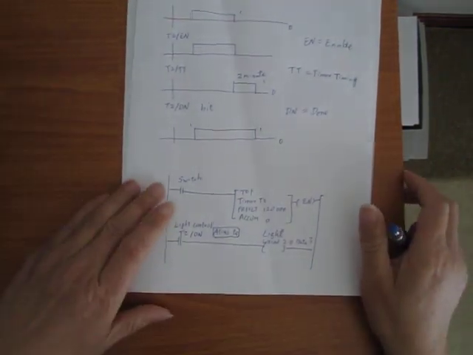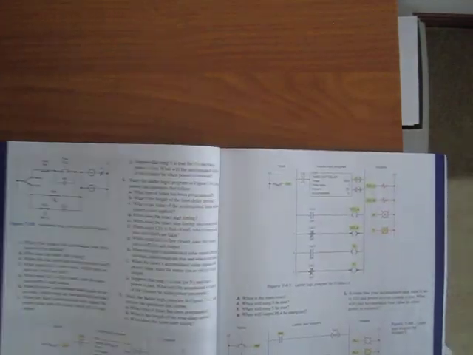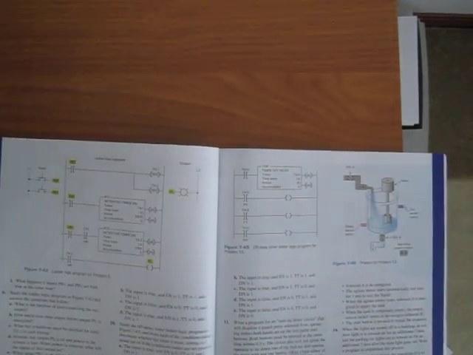Now I'm going to give you an assignment here. This assignment is chapter 7. I'm going to ask you to do this one here.